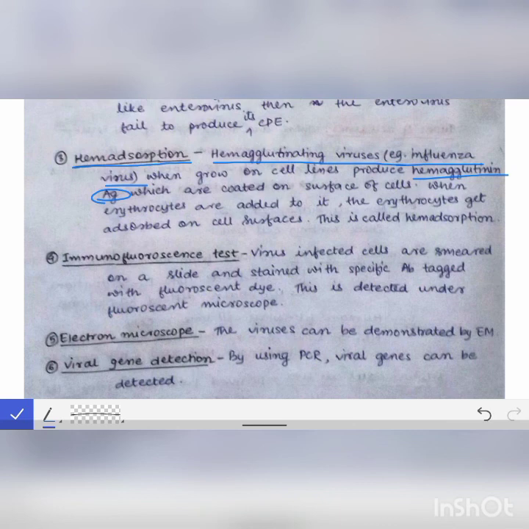So how do we detect those viruses? When these viruses grow over the cell lines, the cells of those cell lines will express the hemagglutinin antigen. When we add erythrocytes from outside, the erythrocytes will get adsorbed on the cell surfaces of those cell lines. That is called hemadsorption. By that method we can detect the hemagglutinating viruses.